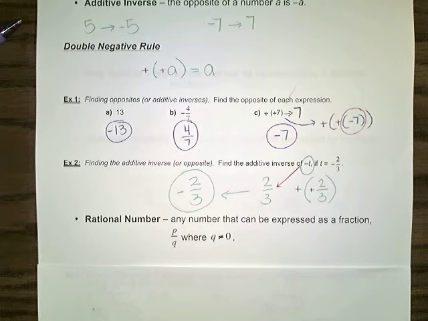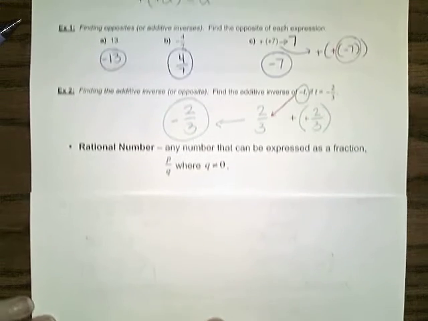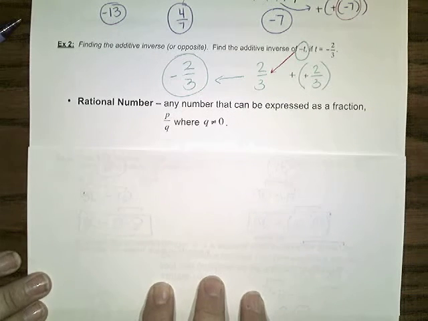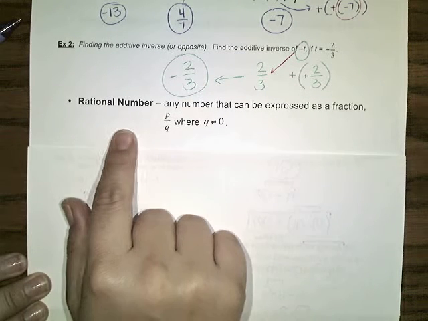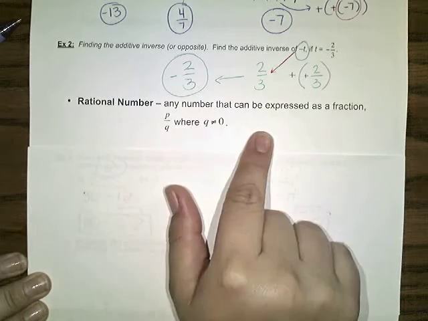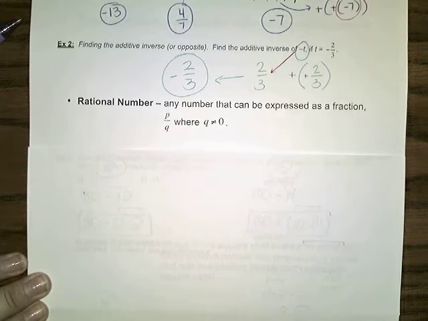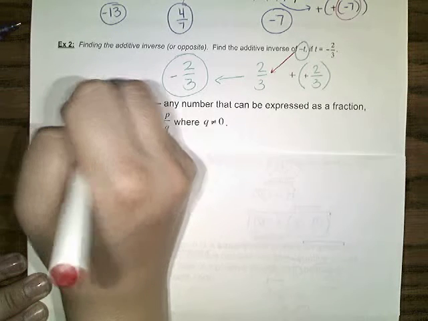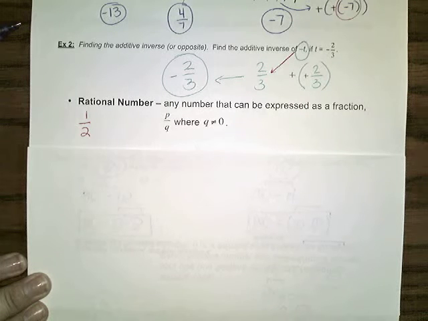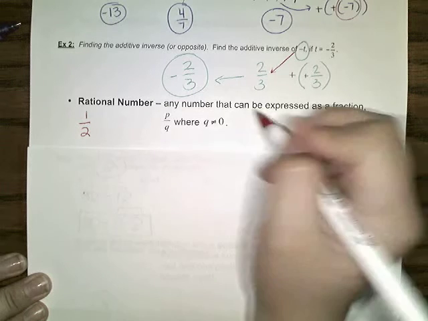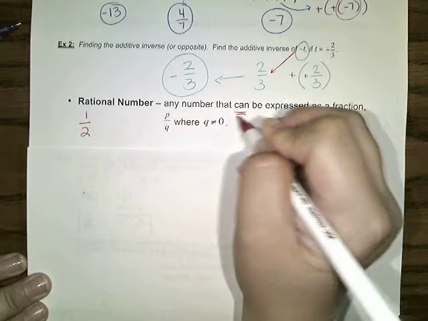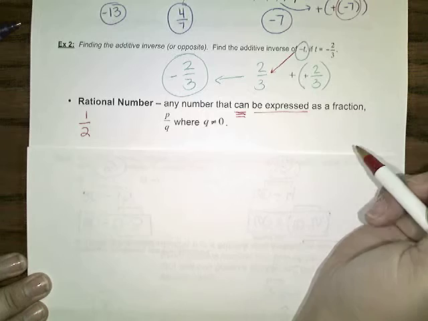Now, we've talked about natural numbers, we've talked about whole numbers. Now we're going to talk about different other kinds of numbers. We're going to talk about these things called rational numbers. And rational numbers are any number that can be expressed as a fraction. Okay, so in other words, a fraction that you can think of is 1/2. Hey, look, that's a rational number. But it doesn't always have to be specifically a fraction. It just can be expressed as a fraction.